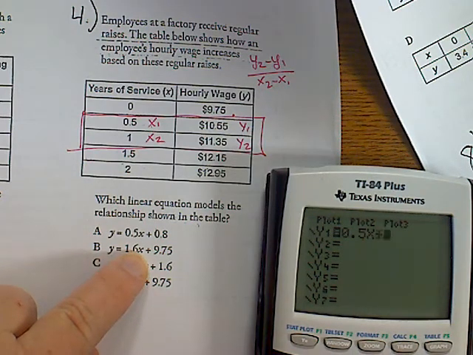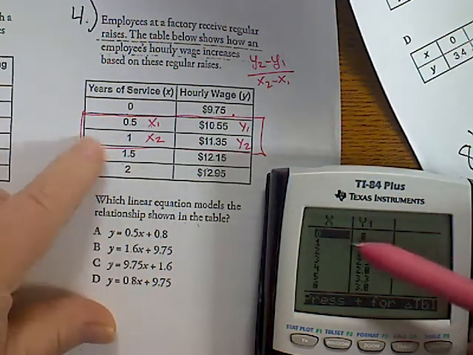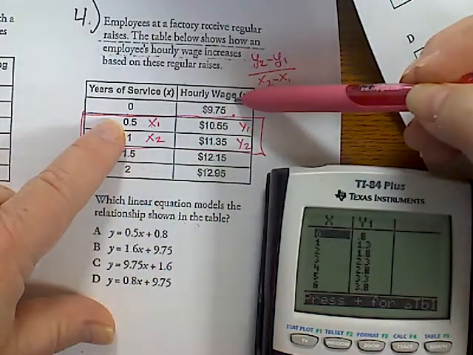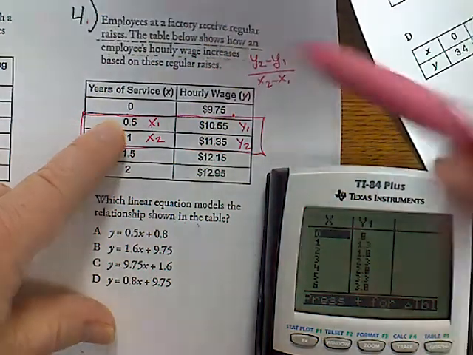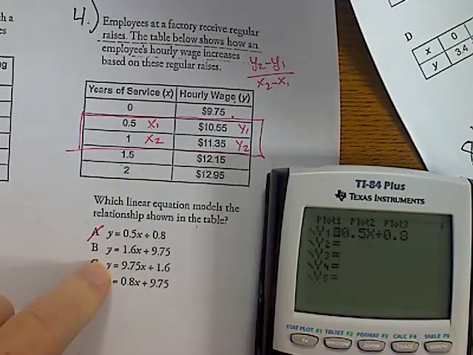So the first equation I have is 0.5x plus 0.8, and I'm going to hit second and table. When x is 0, y is 0.8. Does that match this table? No. So I know it can't be this one. Let's go to the second one.